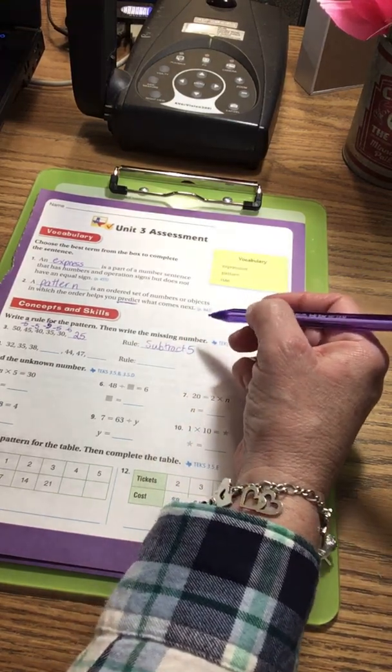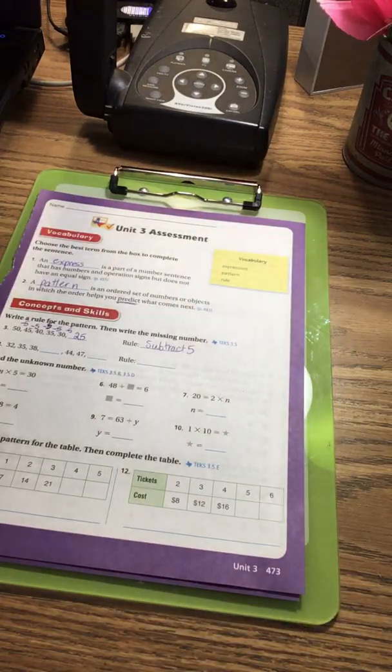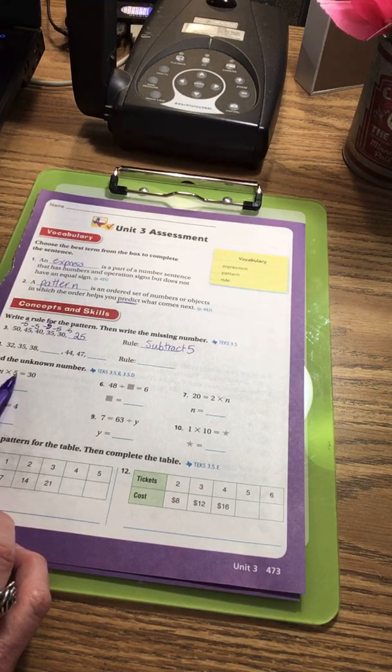Okay, and you should already have done number 4. And so when you take a picture, you can show your teacher you did that work. Okay, number 5 says m times 5 equals 30.